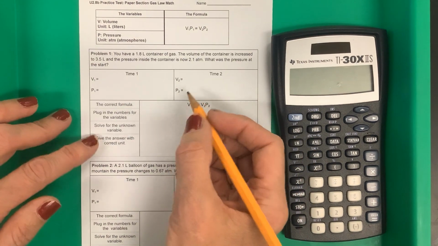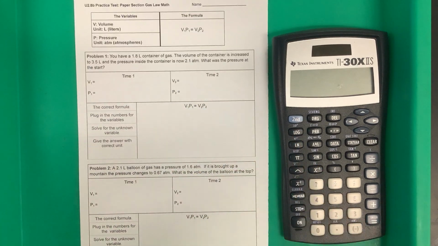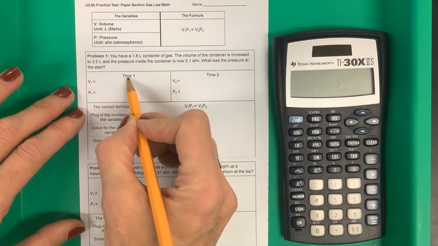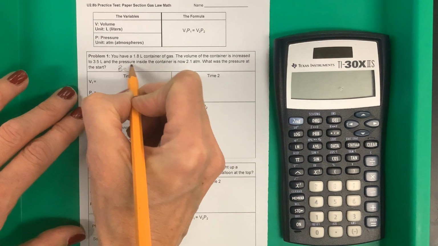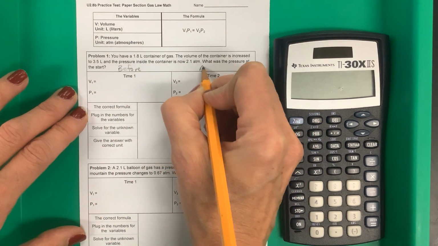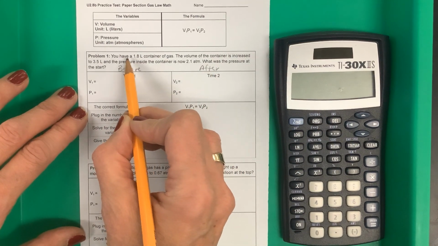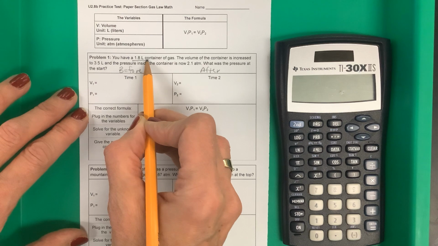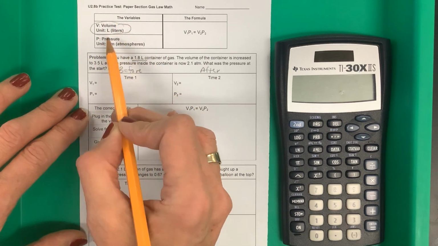So we're going to figure out our knowns and unknowns first. And notice that there's a container of gas and there's a before part and then a change and an after part. The before part is time 1 and the after is time 2. And all of these problems will be like that. So look for numbers and units. You have a 1.8 liter container. Even on the test, you're going to be able to look up here for help.